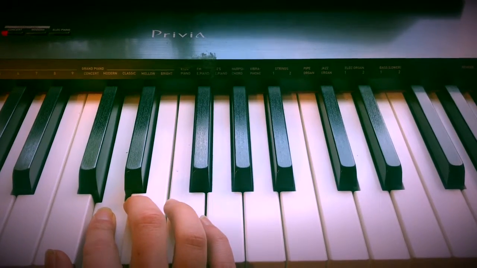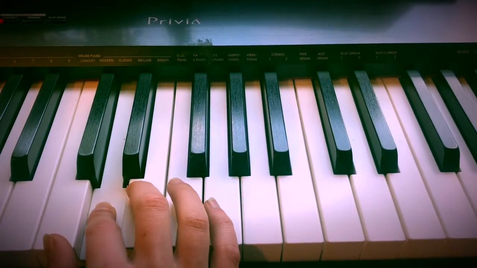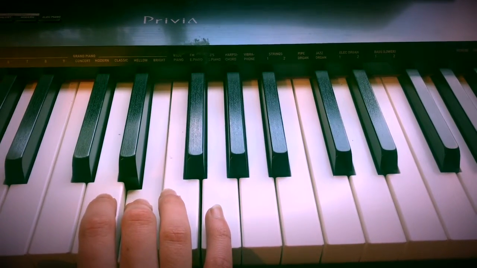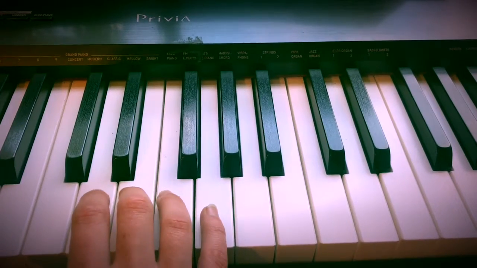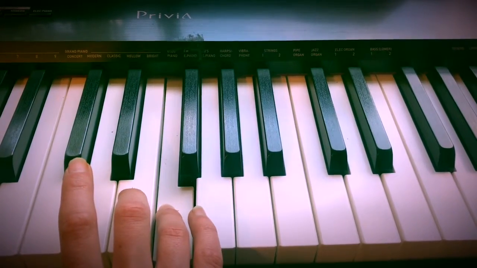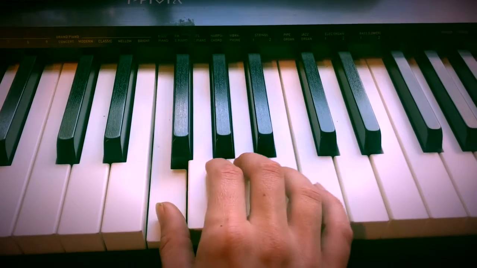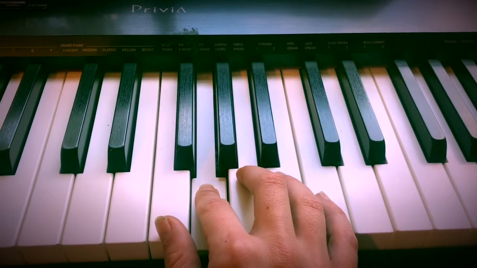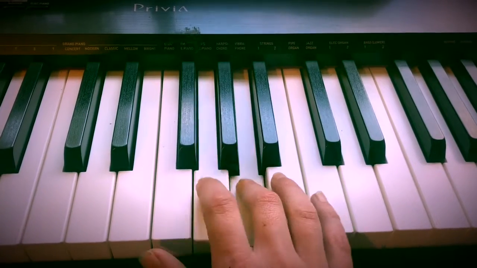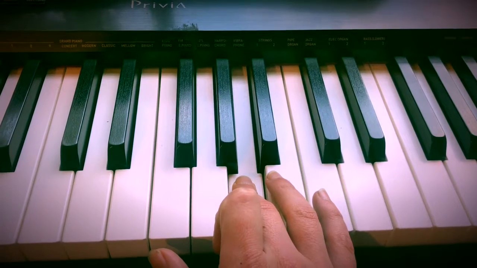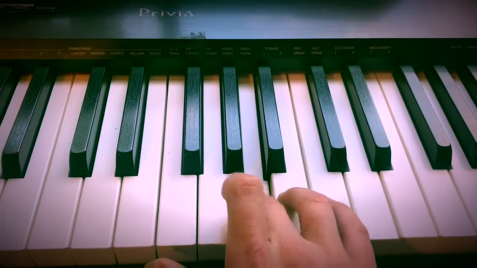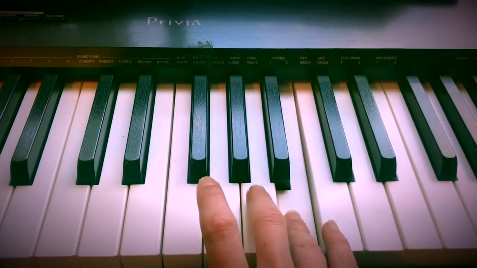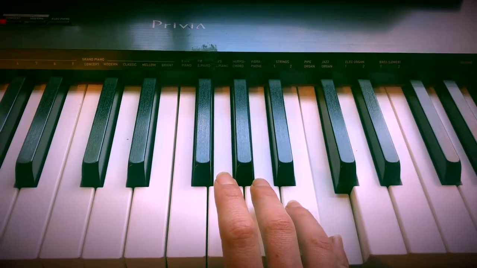From C to D, we have a whole step. From D to E, we have a whole step. From E to F, we have a half step. From F to G, we have a whole step. From G to A, we have a whole step. From A to B, we have a whole step. And from B back up to C, we have a half step.